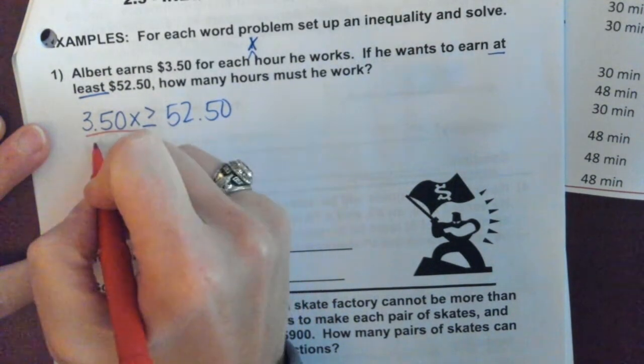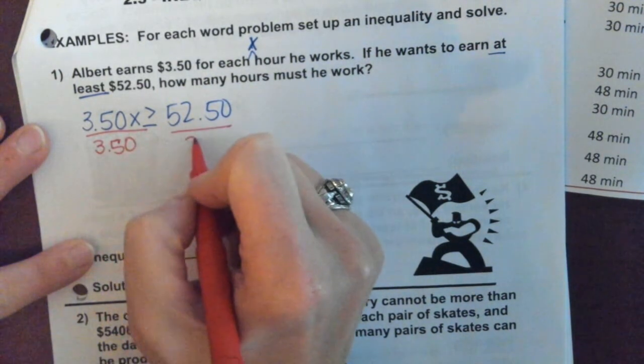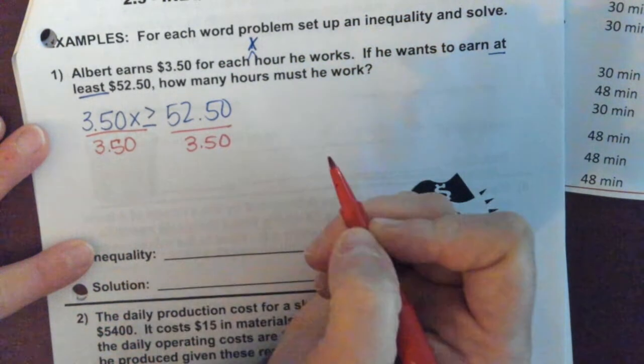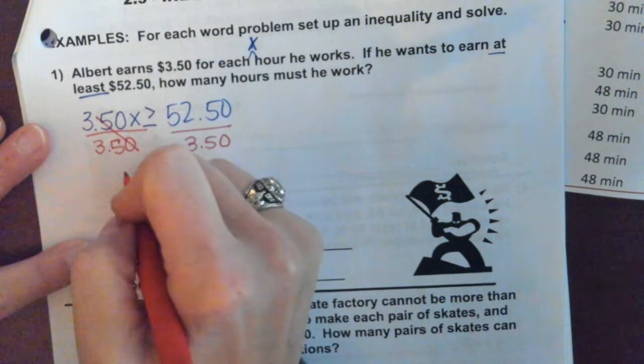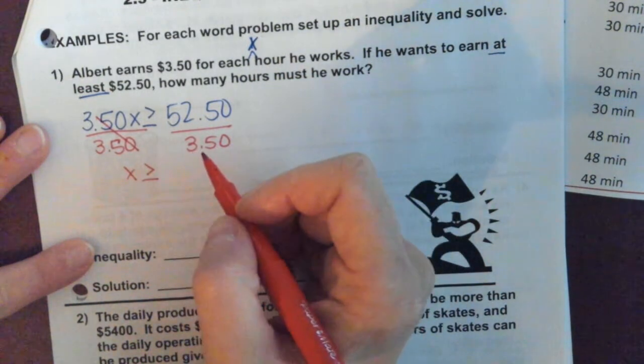All we have to do to get the x by itself is divide 3.50 off from both sides. Over here that cancels. You're left with just x, same sign because we didn't divide by a negative.